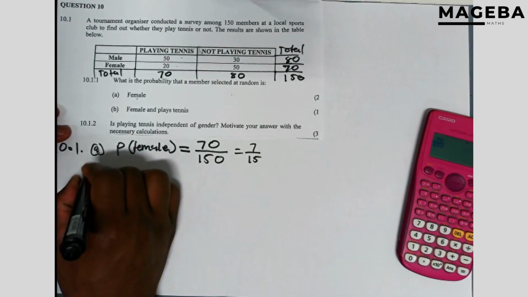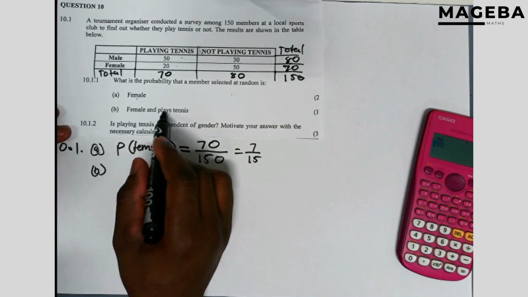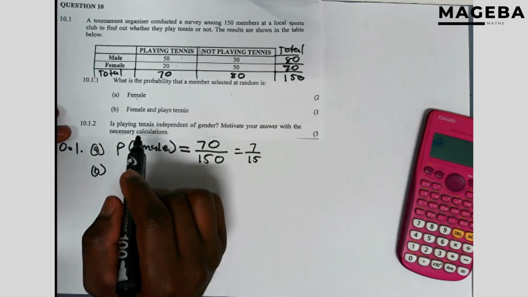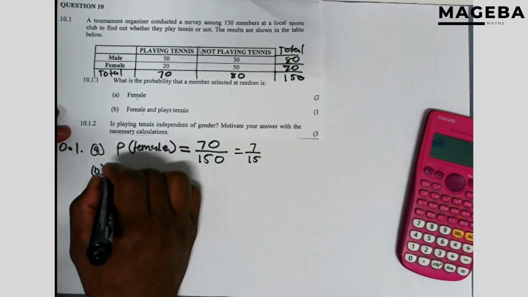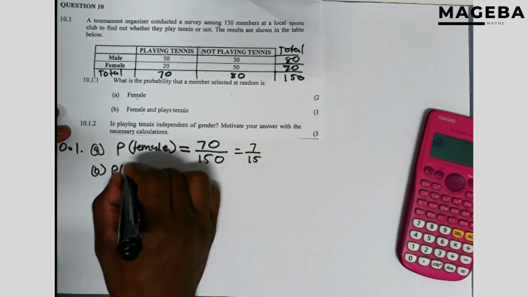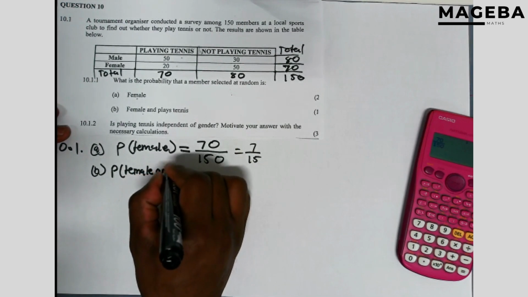And then now B, saying a female, and they play tennis. A female and it plays tennis. So now the probability of a female and it plays tennis.